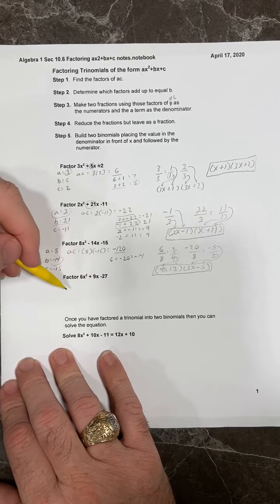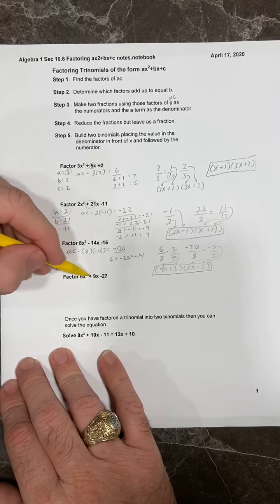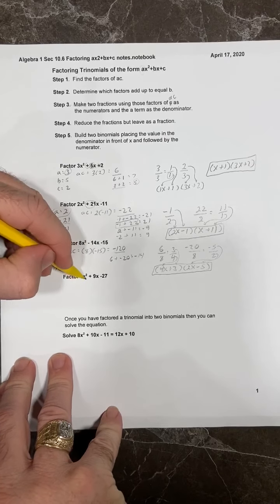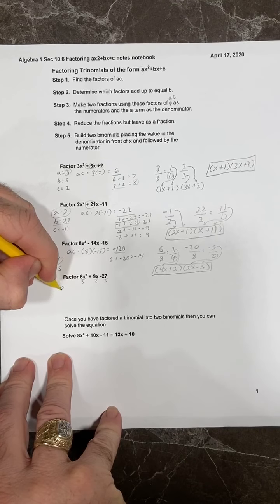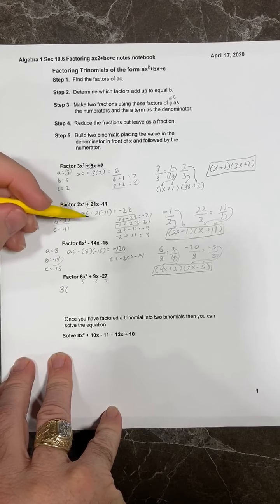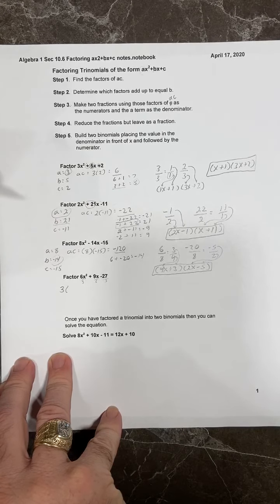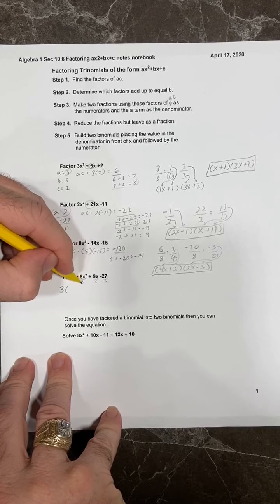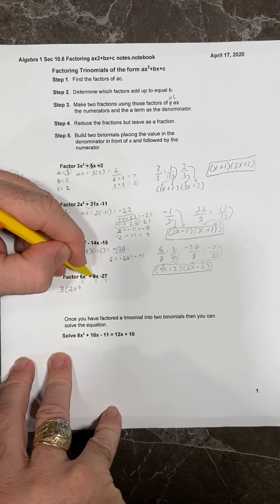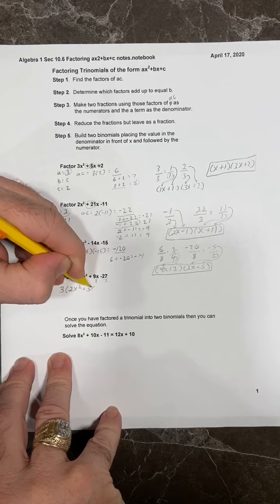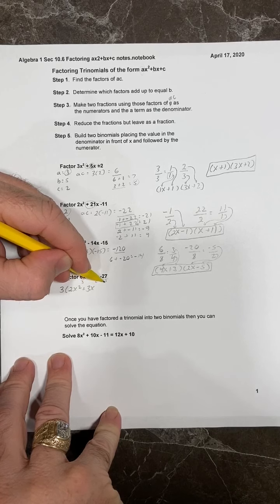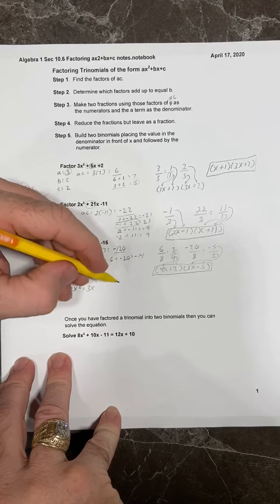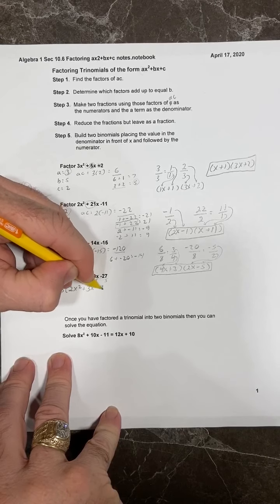Now we have 6, 9, and 27. So all three of those actually could be divided by 3, right? So when we factor, if there's a number that'll go into all of them, we can pull that out to begin with and put that in front. And now 6x squared divided by 3 would actually become 2x squared. 9x divided by 3 is 3x. And negative 27 divided by 3 would be negative 9.